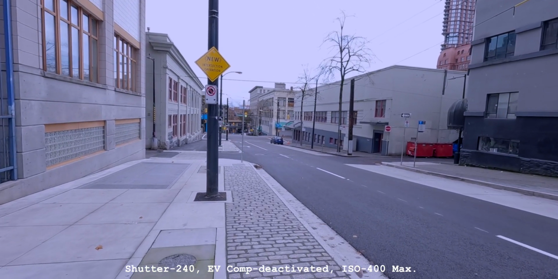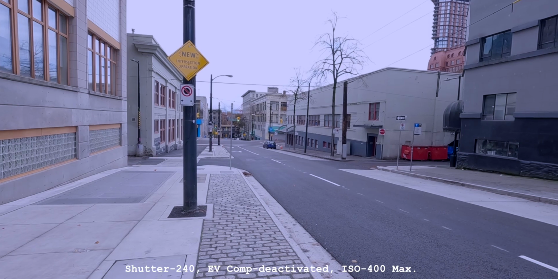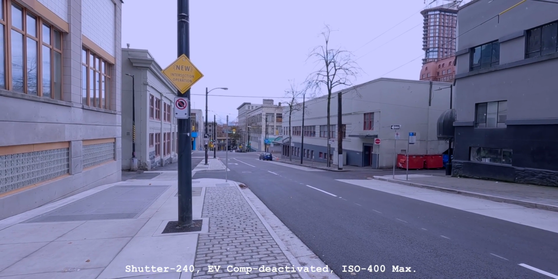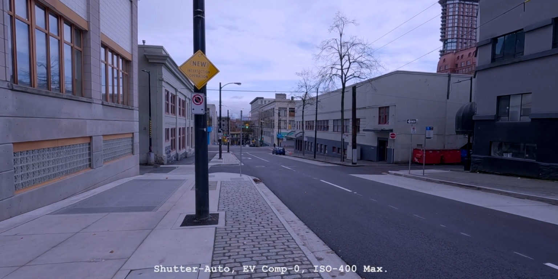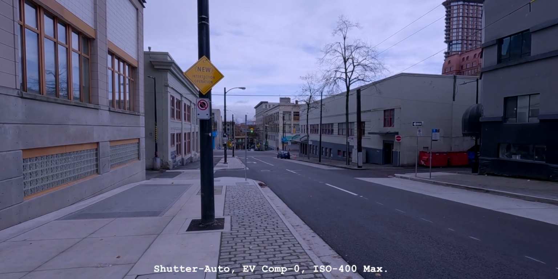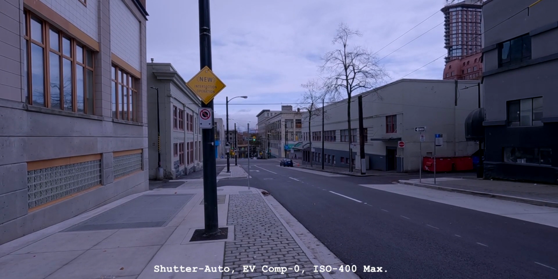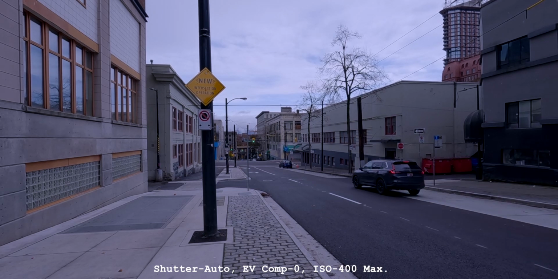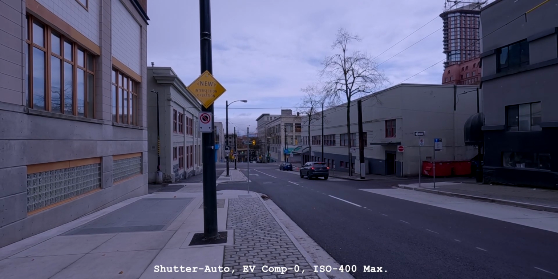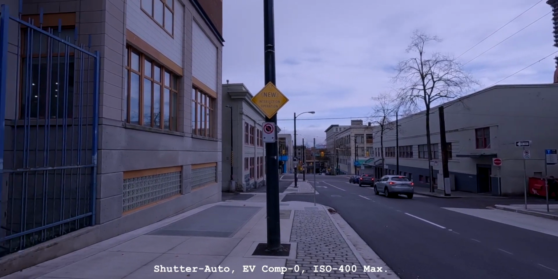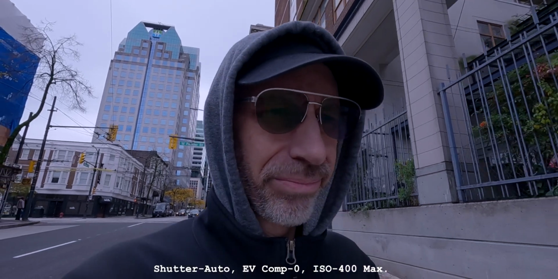This has to come down. See, this is too bright. I'll bet you now if I make this shutter go to automatic, it'll bring down this exposure. Let's try it. Yes, this is definitely 0 EV, shutter automatic, ISO max 400. So definitely this is a situation where I needed to look at the back screen and make adjustments accordingly. So now we're on 0 EV auto shutter.